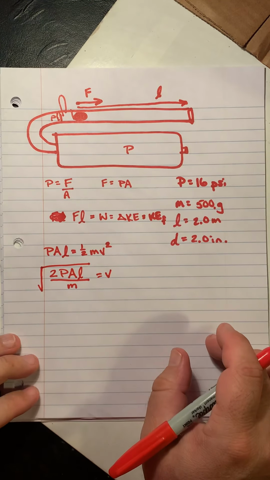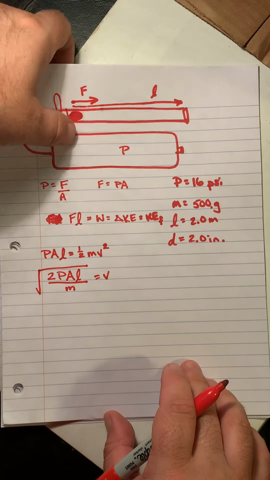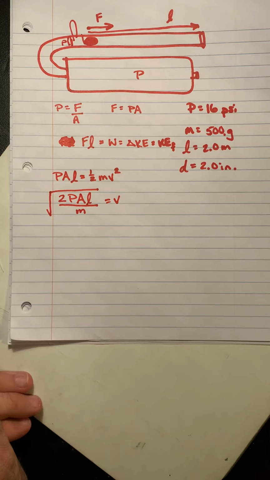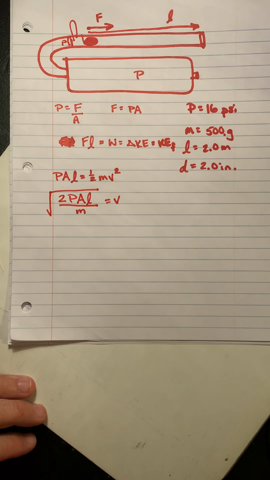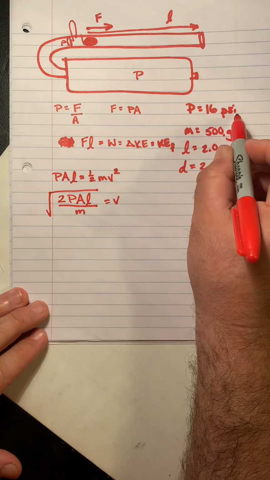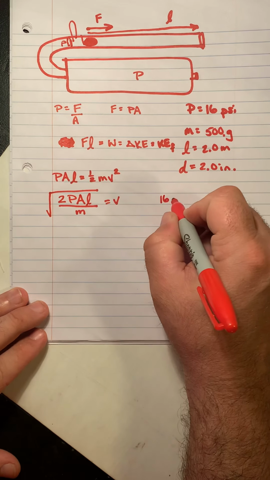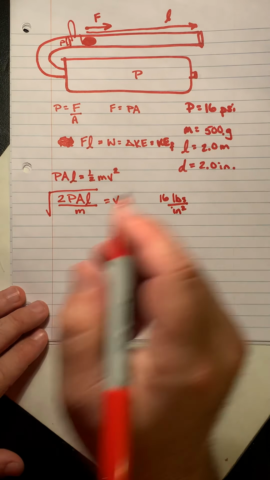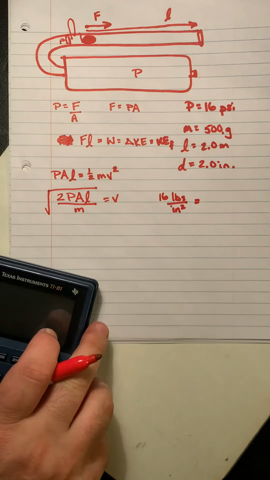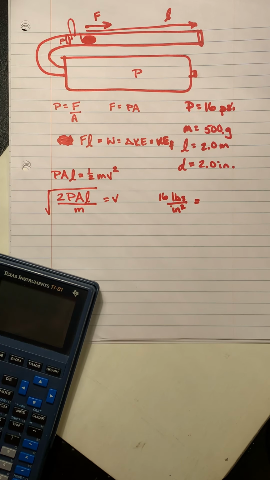So this is everything in terms of the variables. But let's get some numbers to this so we can see just what they require. I can just plug and chug if I had everything in the correct units, which I do not. I have 16 psi, so I have 16 pounds per square inch. If I convert that correctly, I'll take 16 pounds. I want to put that into pascals, which is newtons per square meter. If I take 16 pounds, that is equal to 71.2 newtons.